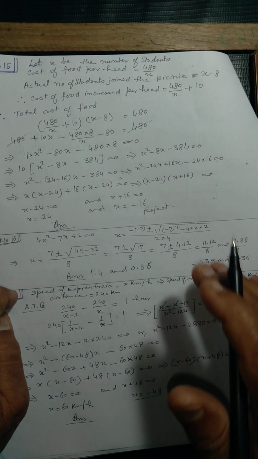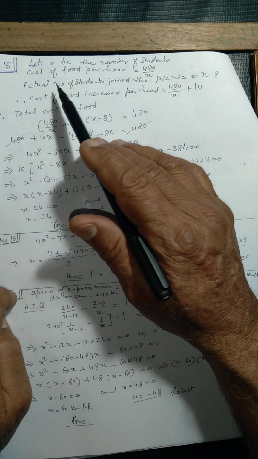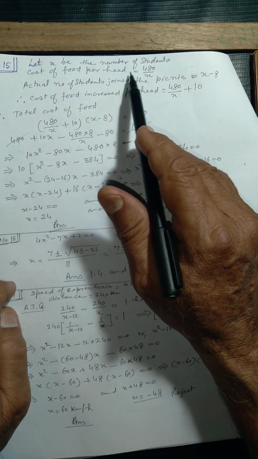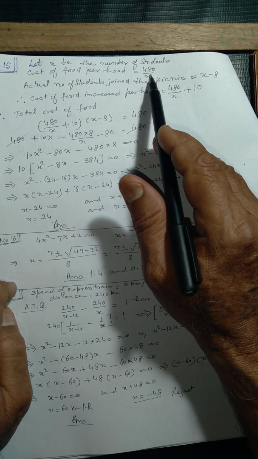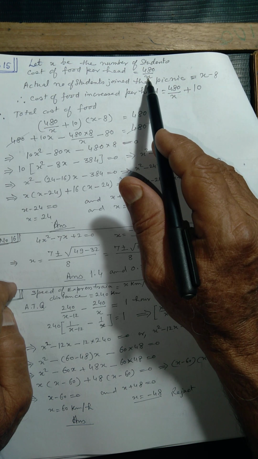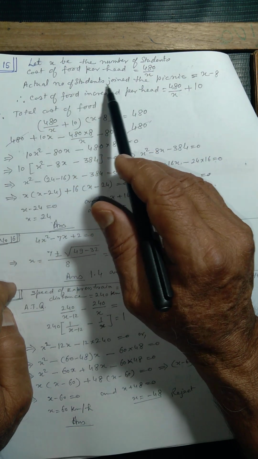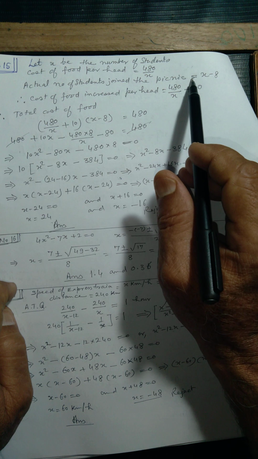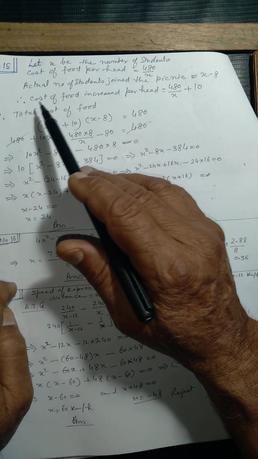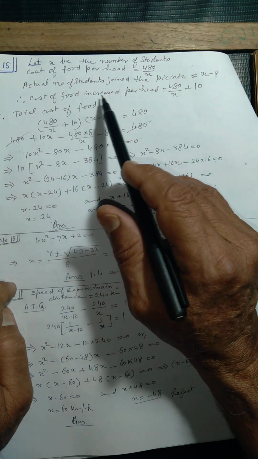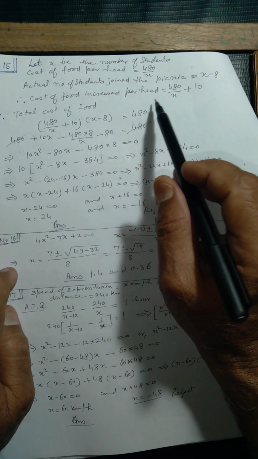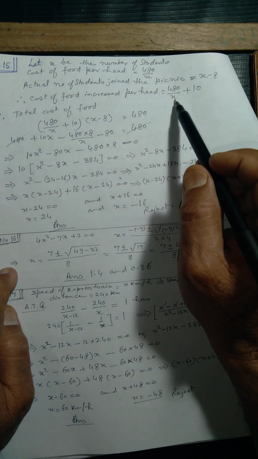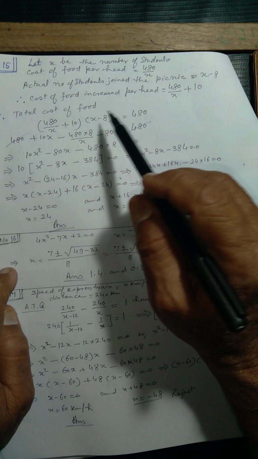Let x be the number of students. The cost of food per head will be equal to 480 divided by x. The actual number of students who joined the picnic will be x minus 8. Therefore, the cost of food per head increased will be equal to 480 by x plus 10.